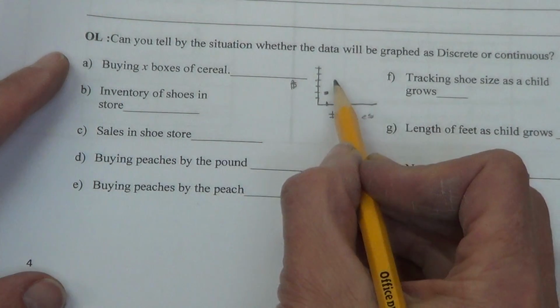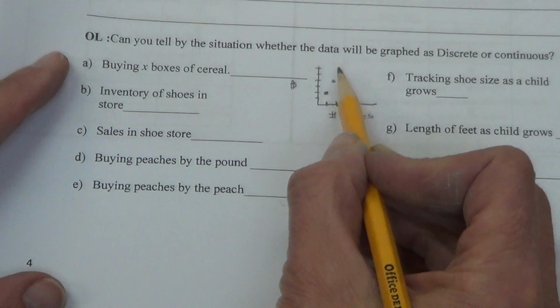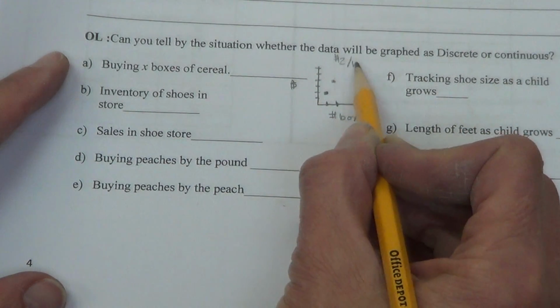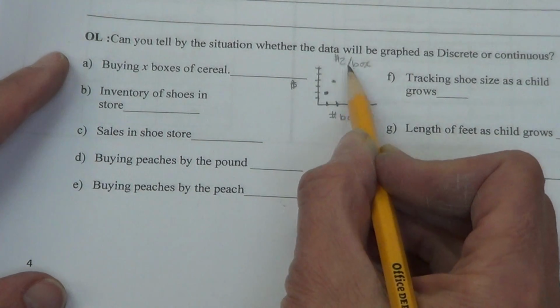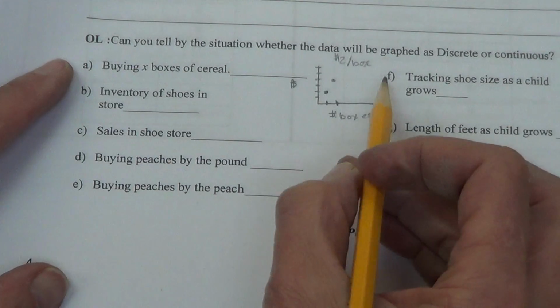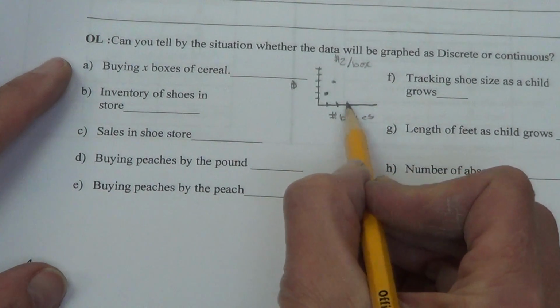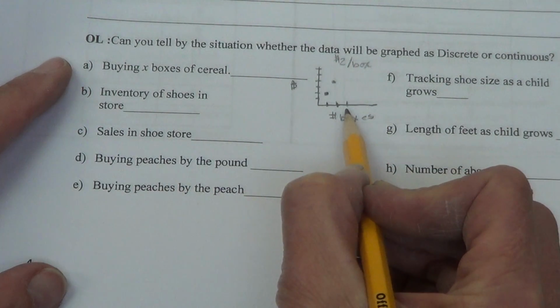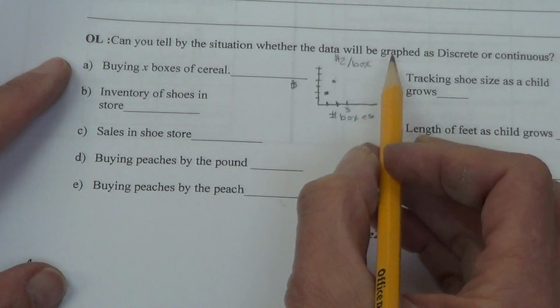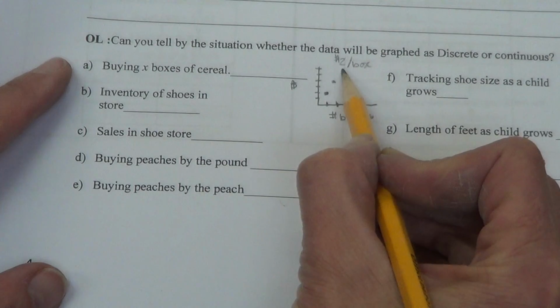So if we buy 2 boxes, how many dollars do we owe? If you said $4, that's great, because we had said that it was $2 per box. So 2 boxes at $2 per box would be $4. Well, if we buy 3 boxes, how much would we owe? We would owe $6.